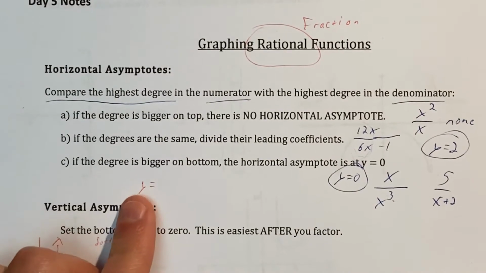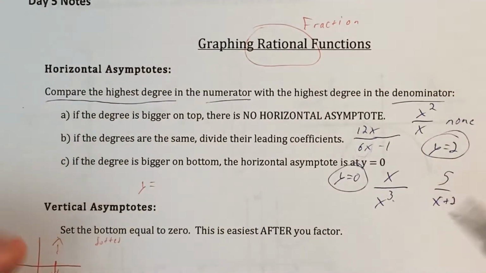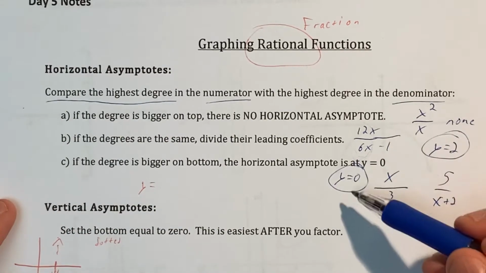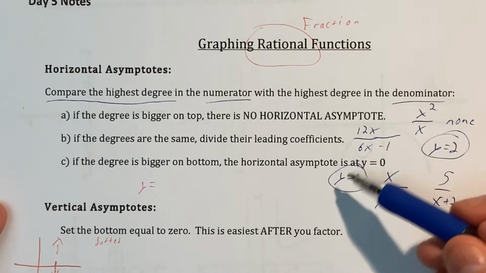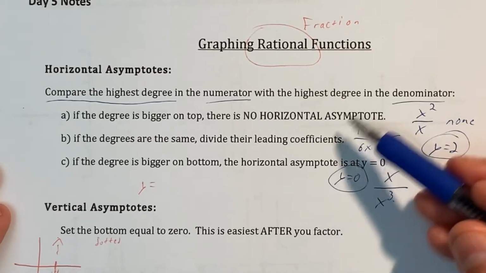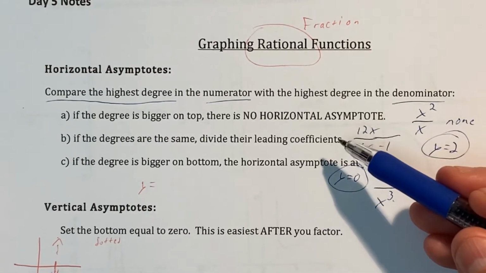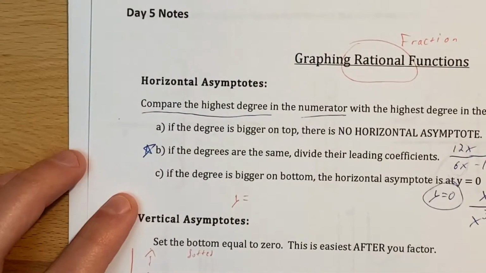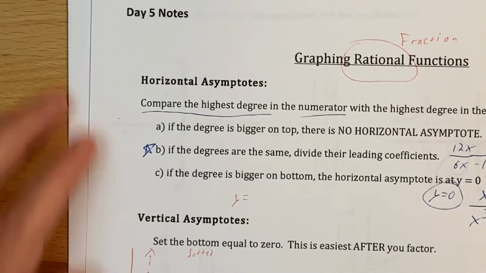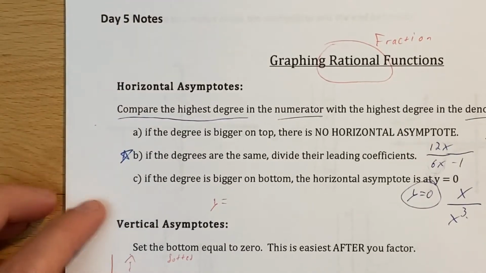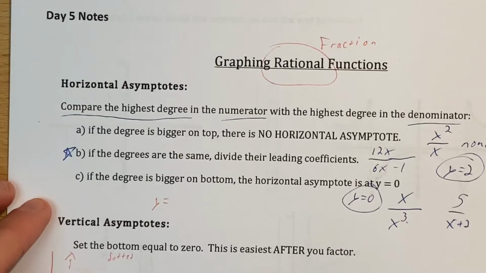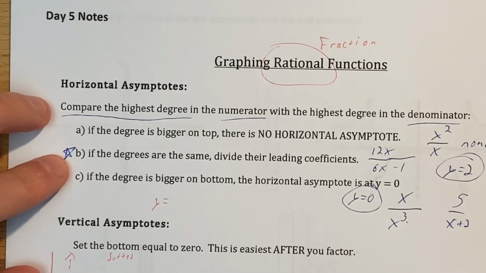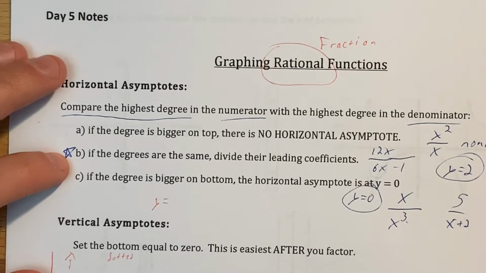Now, for those of you who like to actually understand math, this is what you do, but there's actually a consistent way to think about this, because it may seem like these 3 things are completely different, but they're actually not. They all come from the same process of B. If the degrees are the same, you divide their leading coefficients. So if you're curious as to why, you can look it up. If you're curious as to how A and C come out of B, then I'll show you right now. Otherwise, you can fast forward probably a minute and a half or something like that.